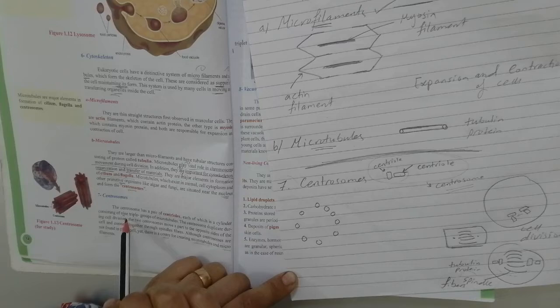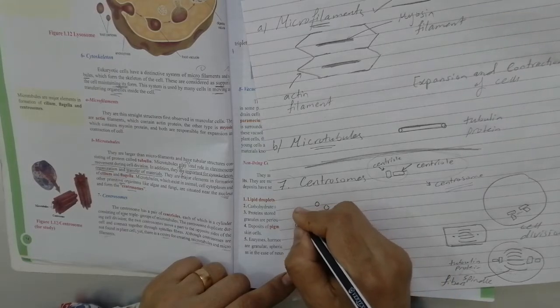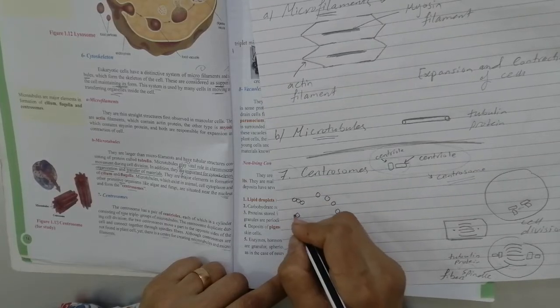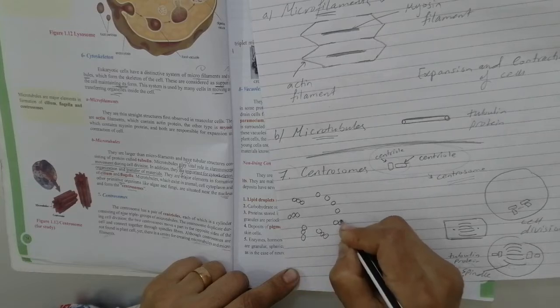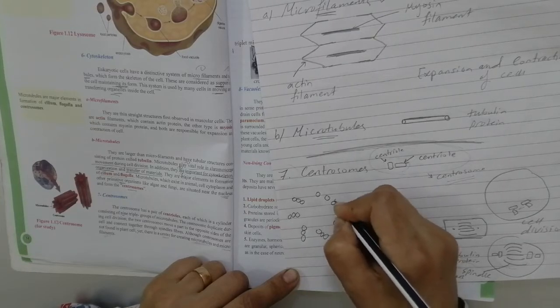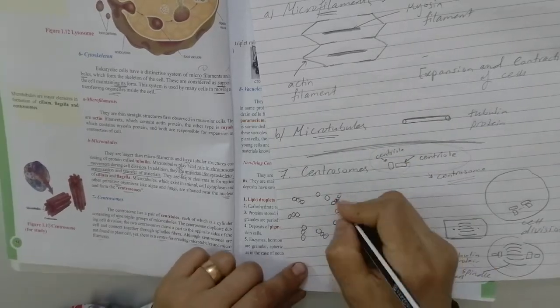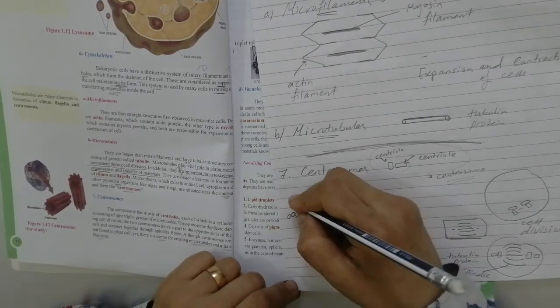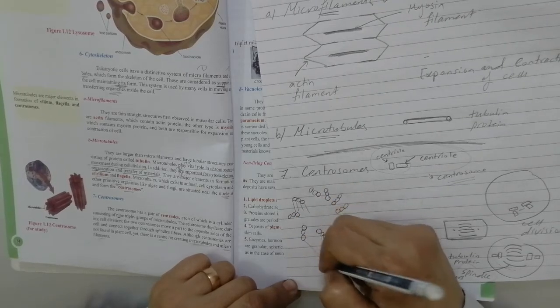So it is 9 groups, but each group is of 3 microtubules. So this is the first group, that is a triple. The second, triple, triple, triple. Each of them is a triple. This is a microtubule. Each one of them is a microtubule.